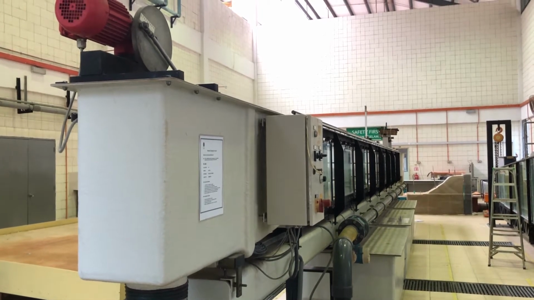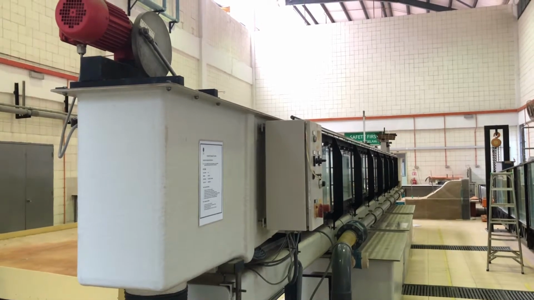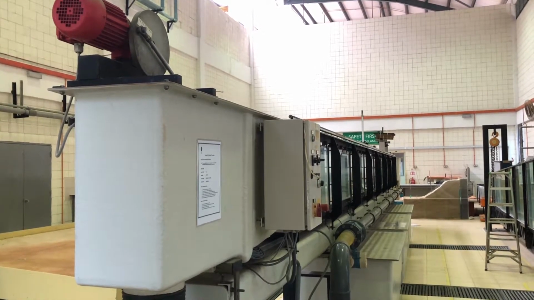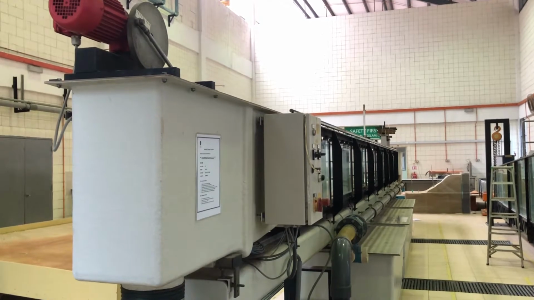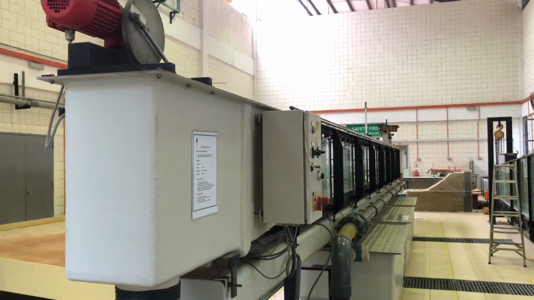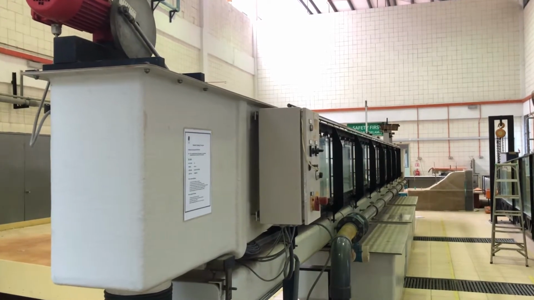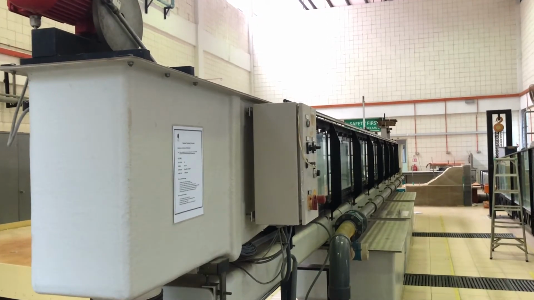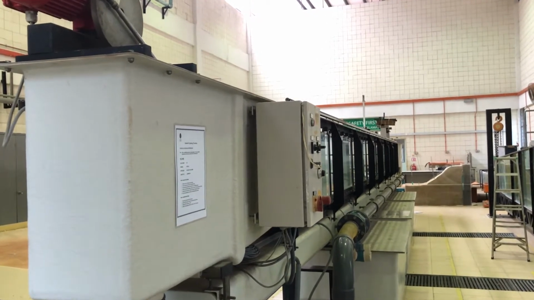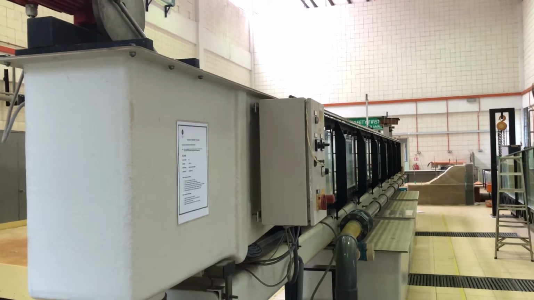The experiment that we will be conducting today is flow over a jump. The objective of this experiment is to measure or calculate the energy losses which occur when water is flowing over a jump in an open channel flow.